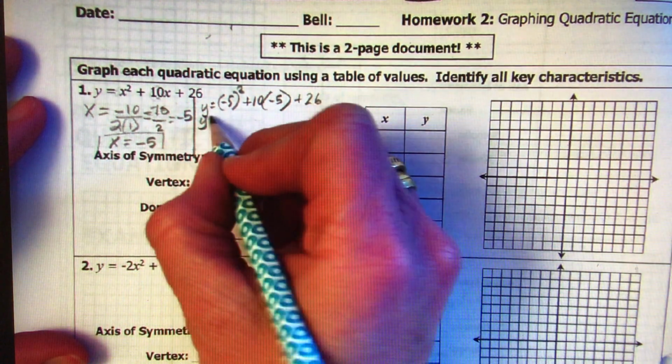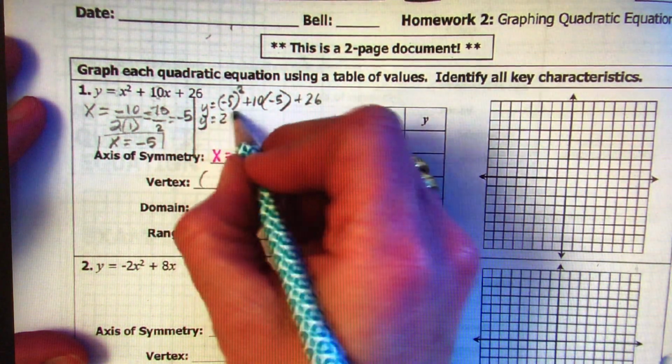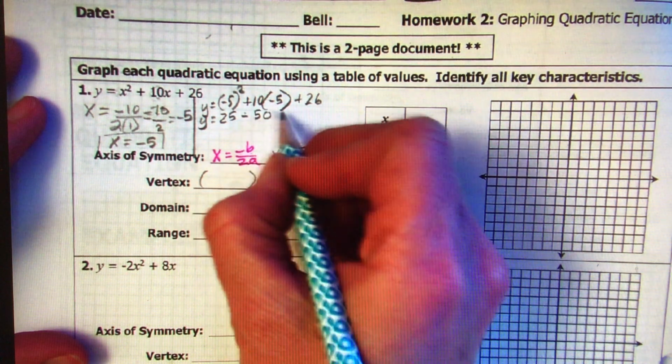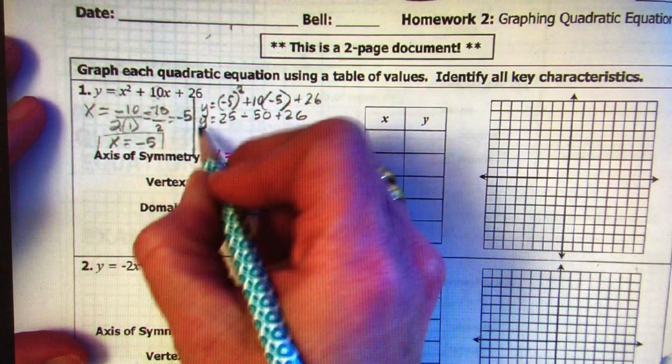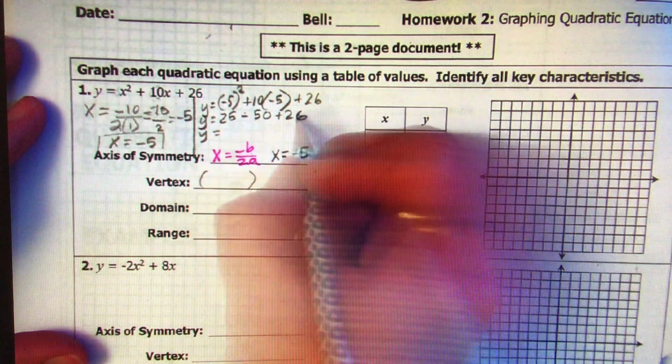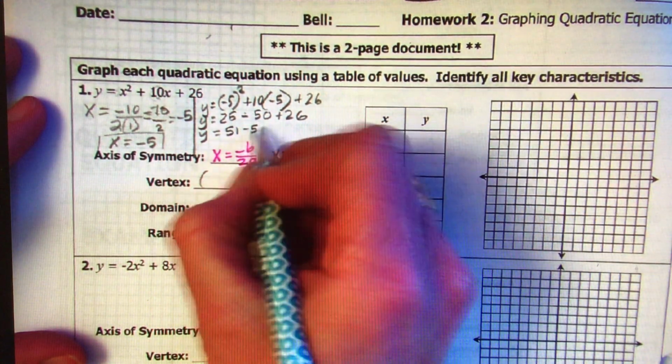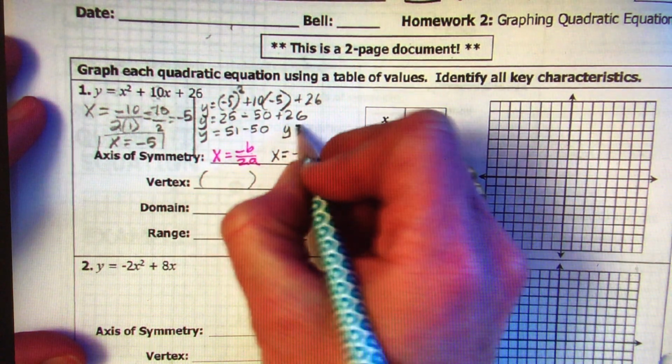So y equals 25, because negative 5 squared, minus 50 plus 26. Well, I know 25 and 26 combined are 51, minus 50. So y equals 1.